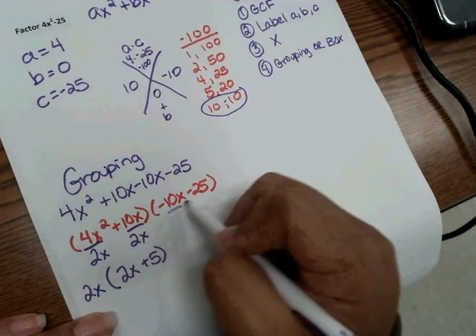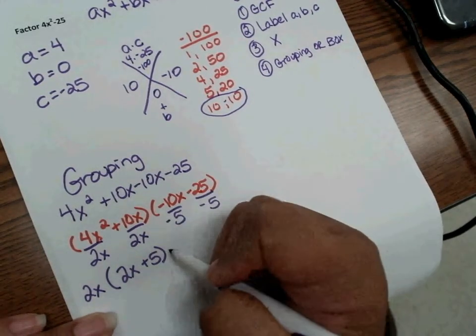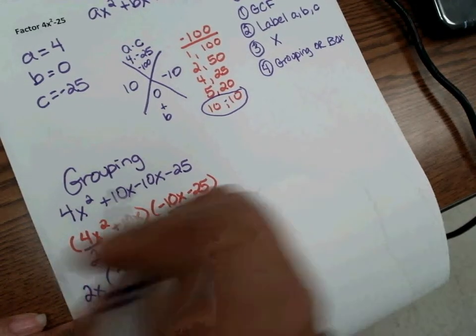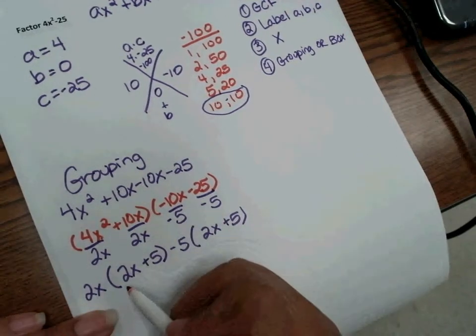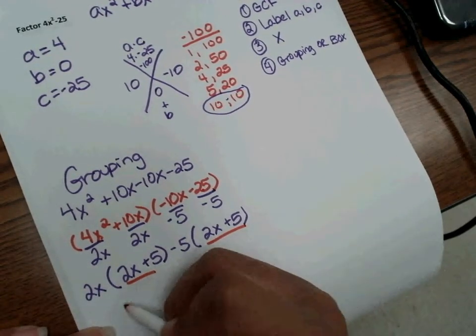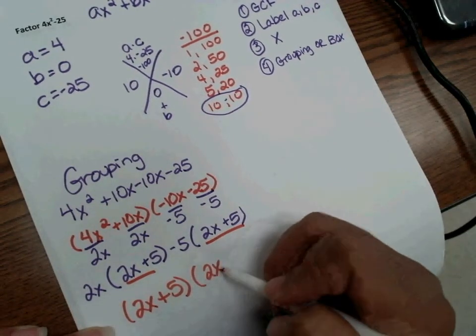So then I go here. They have a negative 5 in common. Same thing, take my GCF, put it out in the front, and I have 2x plus 5. And I know I've done this correctly because these are the same. That's the end result that I want. So I write that 2x plus 5 and 2x minus 5.